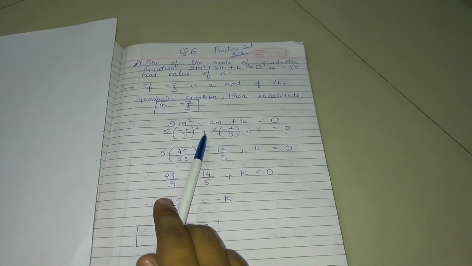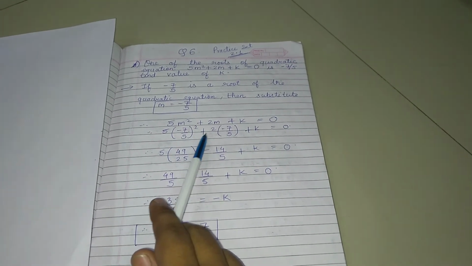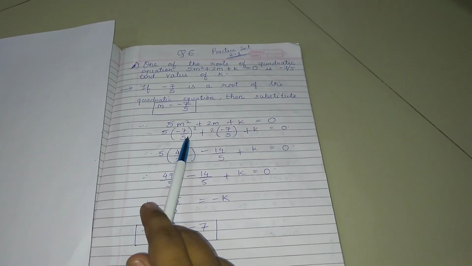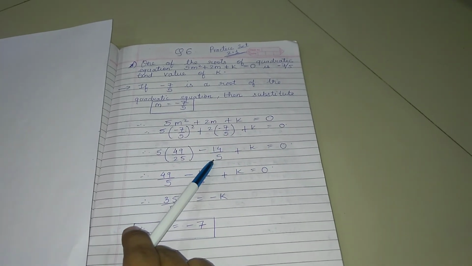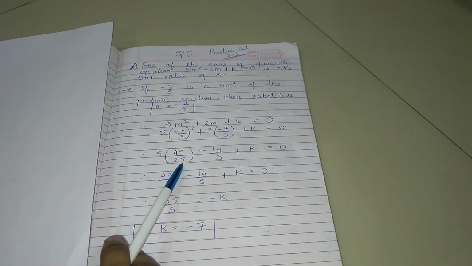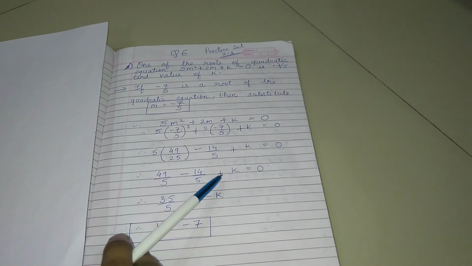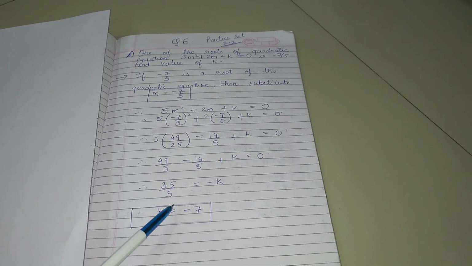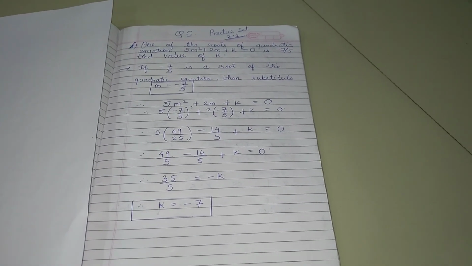So 5m square plus 2m plus k equal to 0. Substituting the value of m, that is 5 into minus 7 by 5 whole square plus 2 into minus 7 by 5 plus k equals 0. Solving this, we get 49 by 25 times 5, minus 14 upon 5, plus k equal to 0. The 5 and 5 cancel, leaving 49 by 5. So 49 by 5 minus 14 upon 5 plus k equals 0. So 35 upon 5 is equal to k with a minus sign, so the value of k will be minus 7.